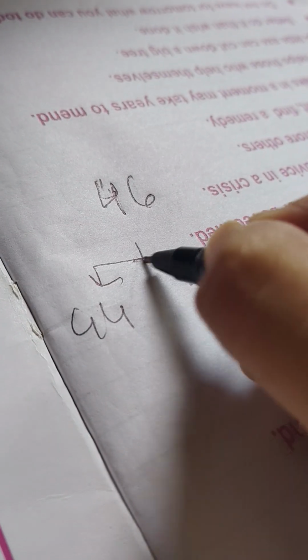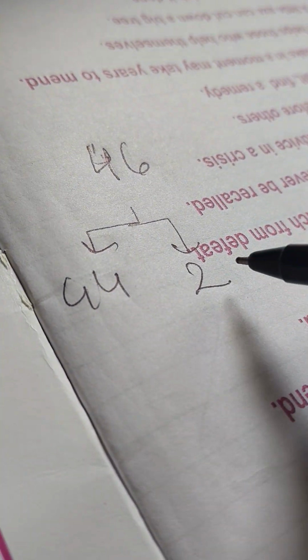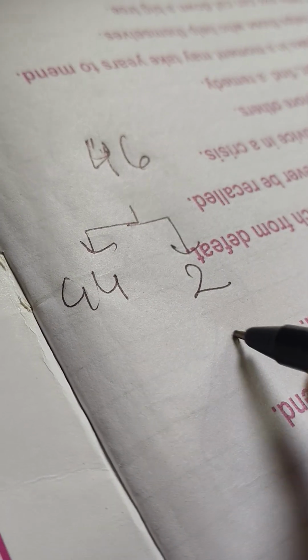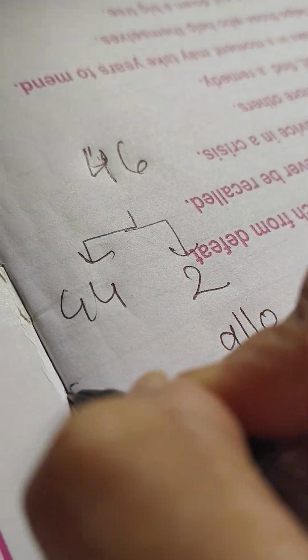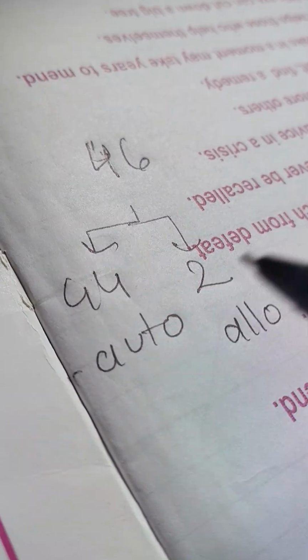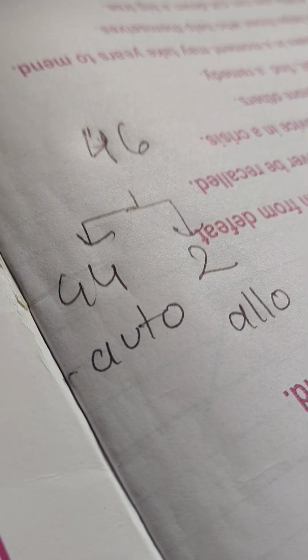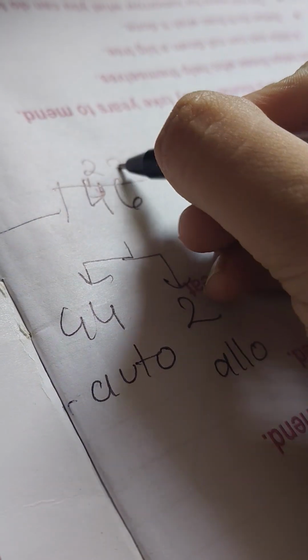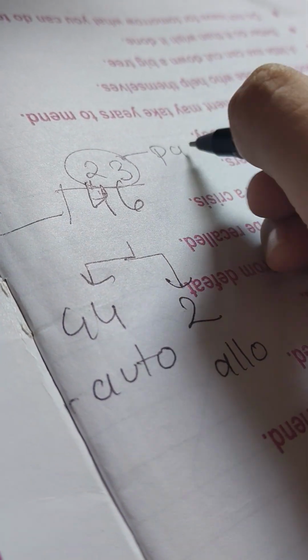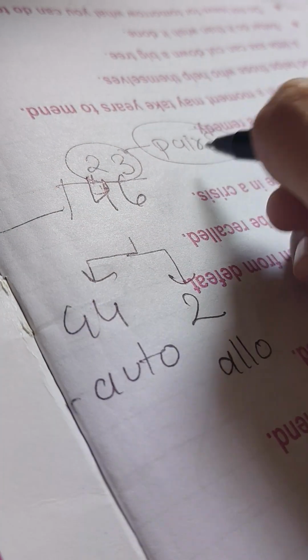The total number of chromosomes is 46, with 44 of them being autosomes and 2 of them being allosomes. If we divide 46 by 2, we get 23. So there are 23 pairs of chromosomes.